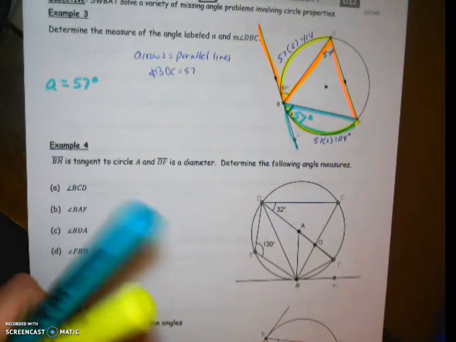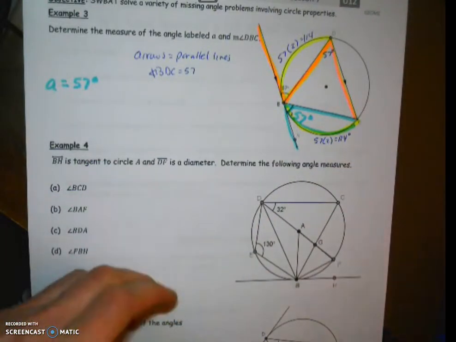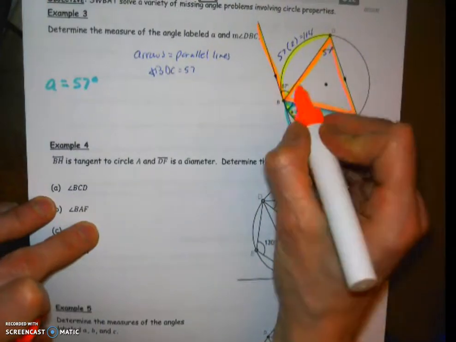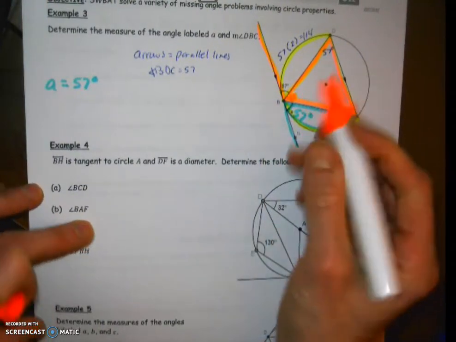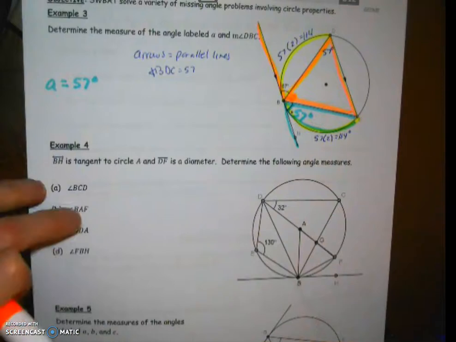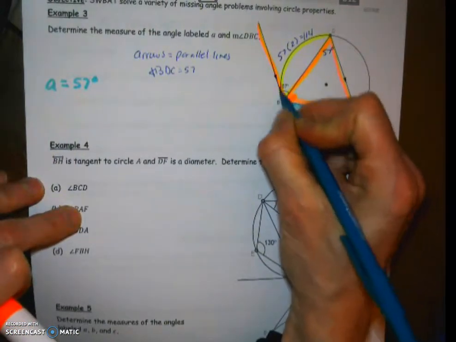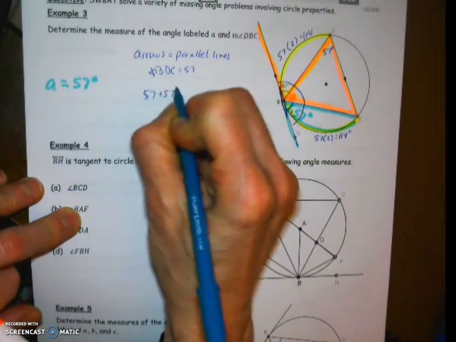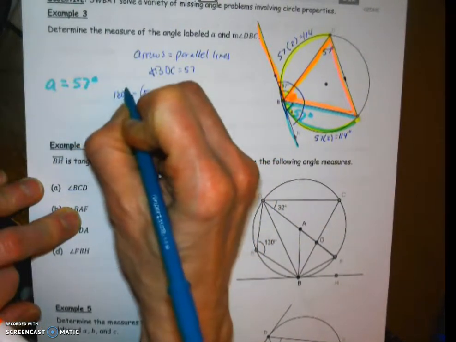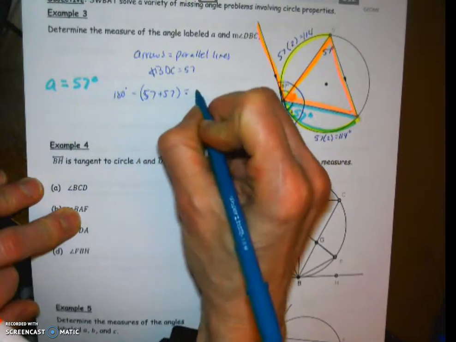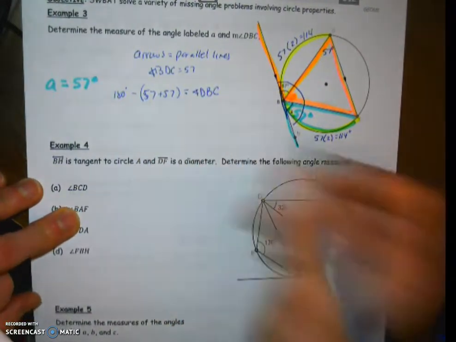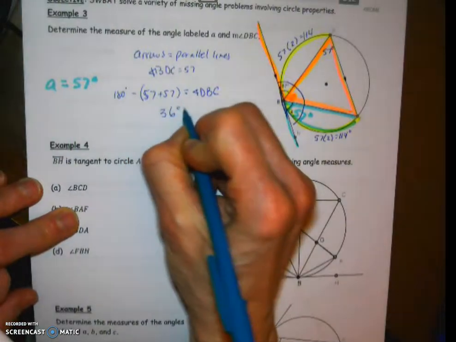Now they also want us to find the measure of angle DBC, which is actually going to be this angle here. And that angle is along a straight line. So we're going to use the fact that this is a straight line, and these 3 angles are along a straight line. So we're going to take 57 and 57 and subtract that from 180 degrees, and that's going to give us the measure of angle DBC. And when you put that into your calculator, you end up with 36 degrees.